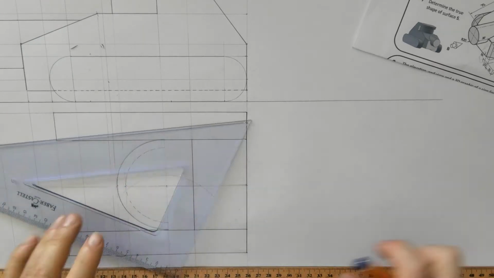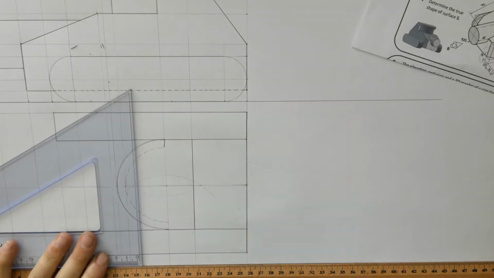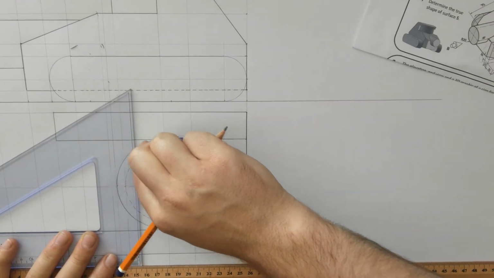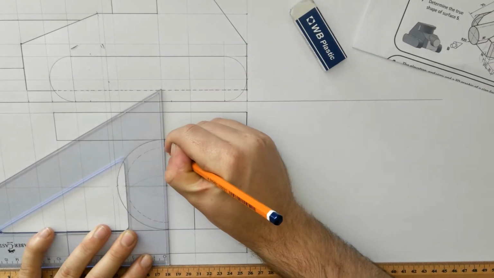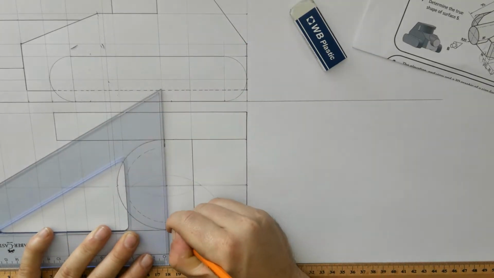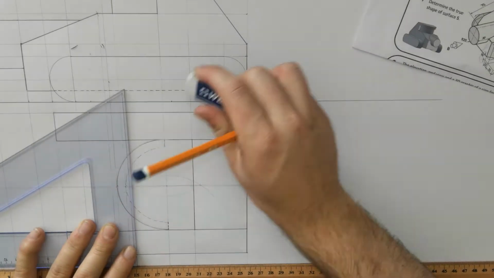Oh shucks, sorry. Some hidden detail here. And hidden detail there. Let's do that again.